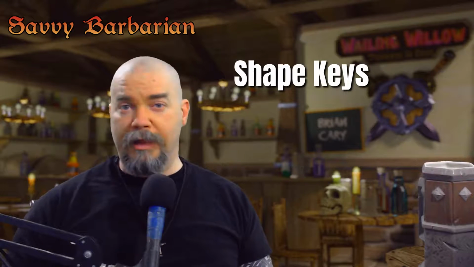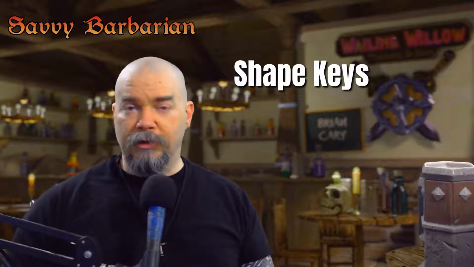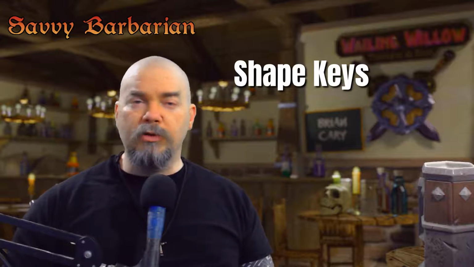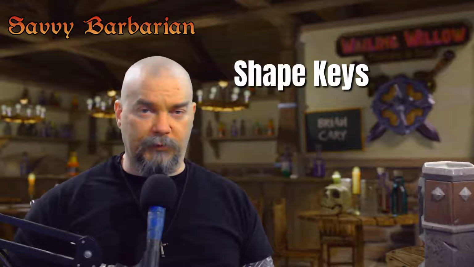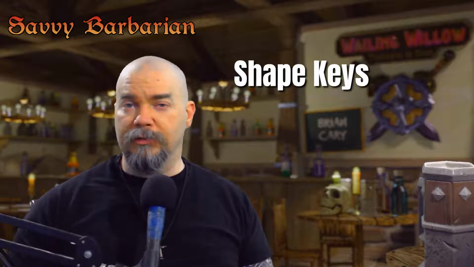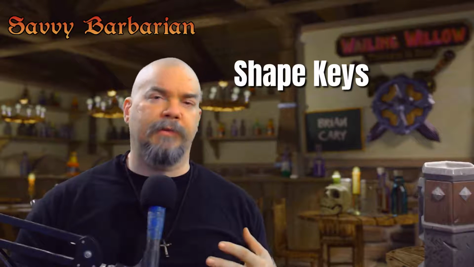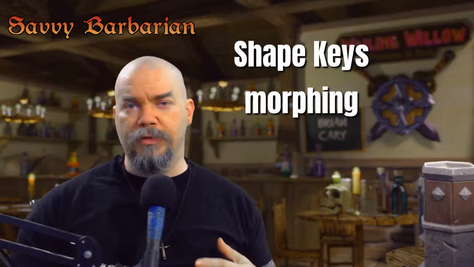So today is all about shape keys. So we're going to start in Blender and we're going to end over in the Godot game engine. Shape keys are very useful. They're one of your animation tools. The one you probably are most familiar with is using armatures to control animation, and the other one, however, is shape keys. You usually use shape keys for things like morphing objects from one thing into another.